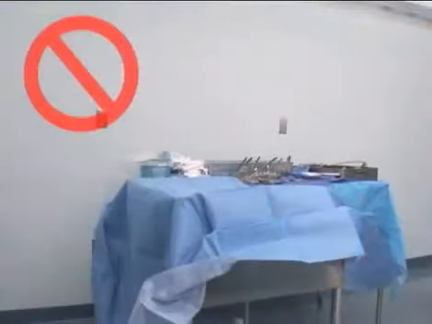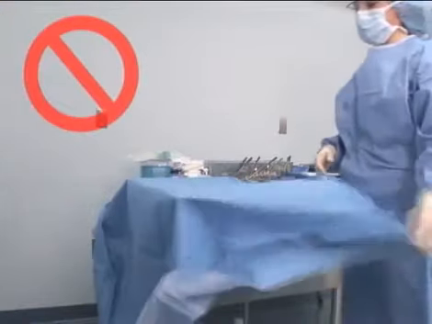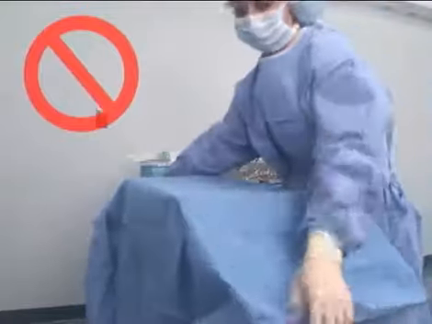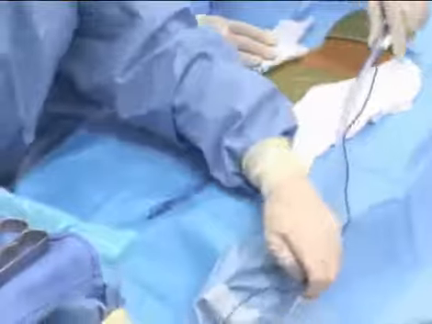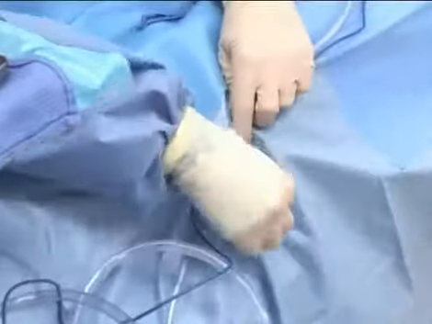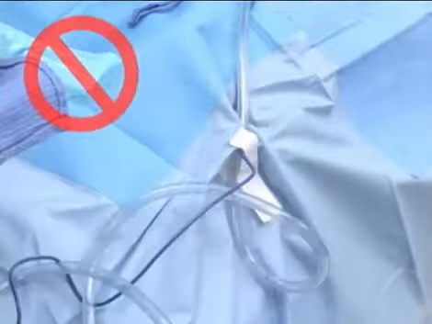Table drapes must not be repositioned once they've been placed because this changes the level of the sterile area. Tubing, cords, and hoses that are secured to the patient drape must not be pulled up to create additional slack. This brings the non-sterile portion of the tubing up to the sterile field. It is the duty of the scrub to measure and allow for necessary slack before securing these items in place when they are first brought onto the sterile field.